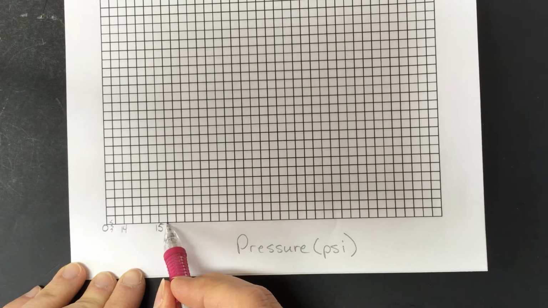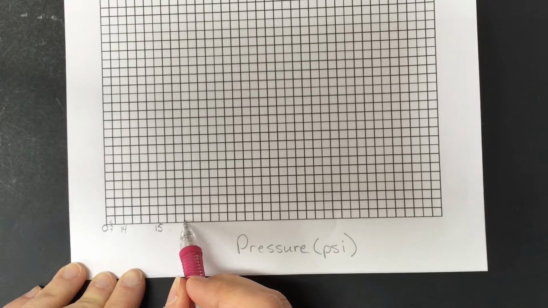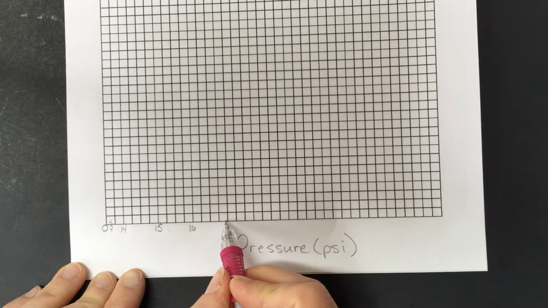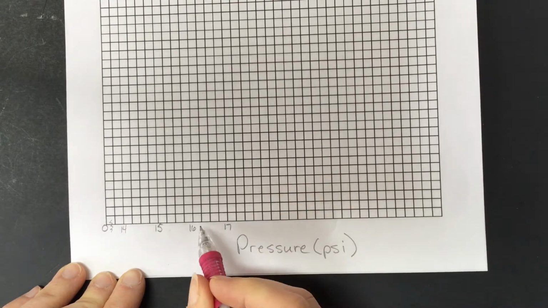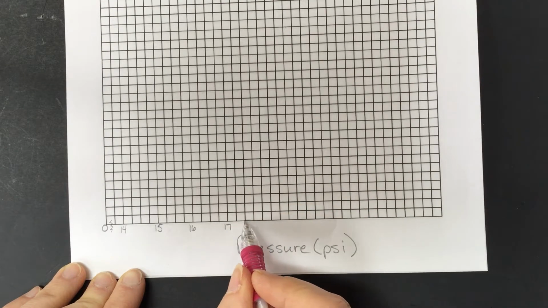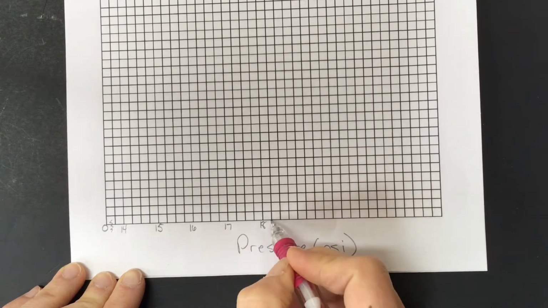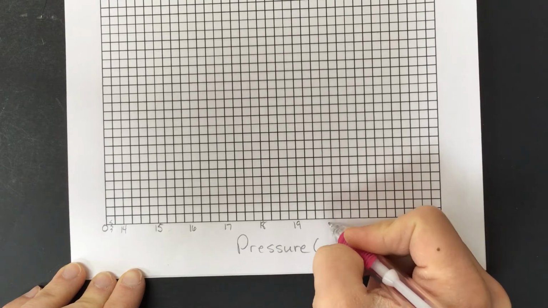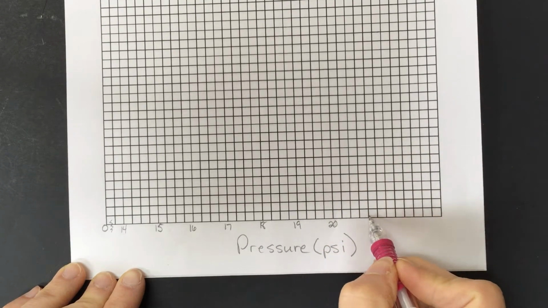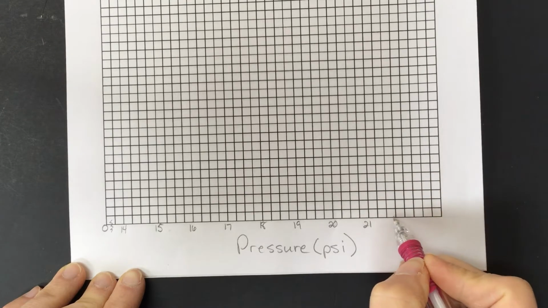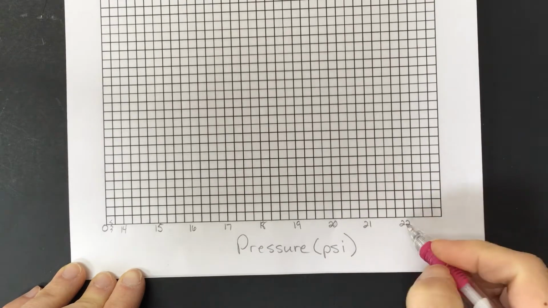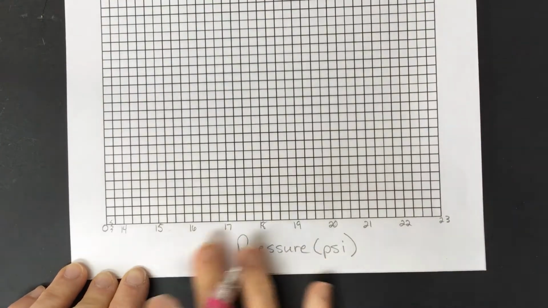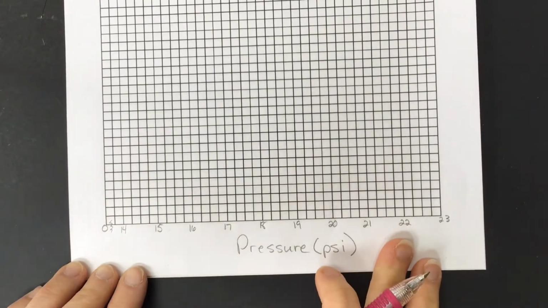So 15.25, 15.5, 15.75, 16. 16.25, 16.5, 16.75, 17. So I get 1, 2, 3, 4 after 17, 18. 1, 2, 3, 4, 19, 1, 2, 3, 4, 20, 1, 2, 3, 4, 21, 1, 2, 3, 4, 22, and it really does go up to 23. Okay, so that's a good scale. It will spread everything out.